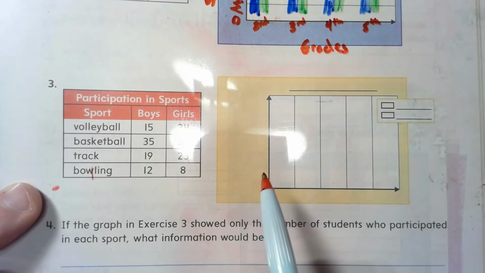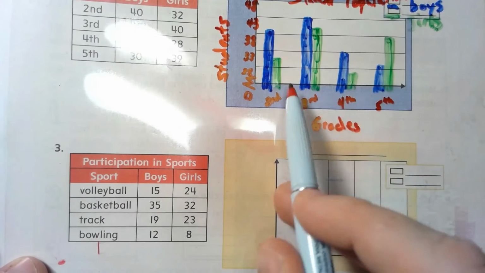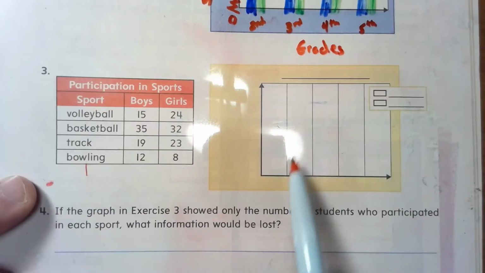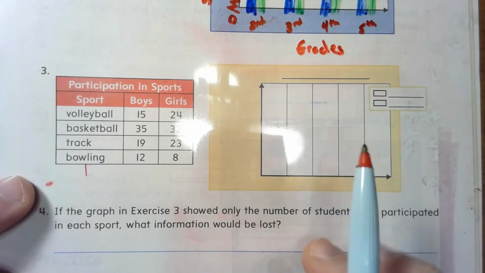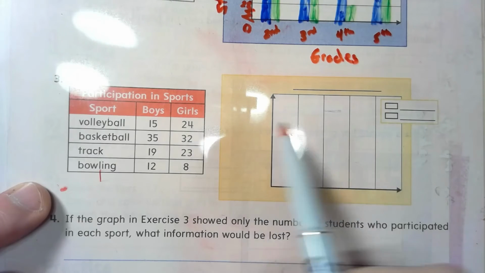If we look at how this graph is set up, you'll notice that it looks like it's sideways compared to this one up here, whereas this one has lines already horizontally, this has lines vertically. This tells us that our double bar graph is going to be shifted. Instead of having bars that go up and down, it's going to have bars that go left and right.